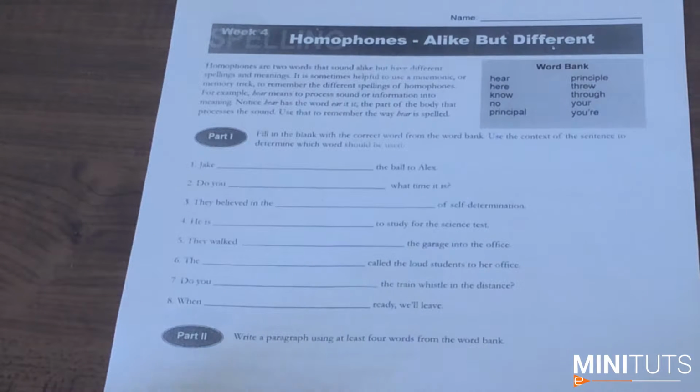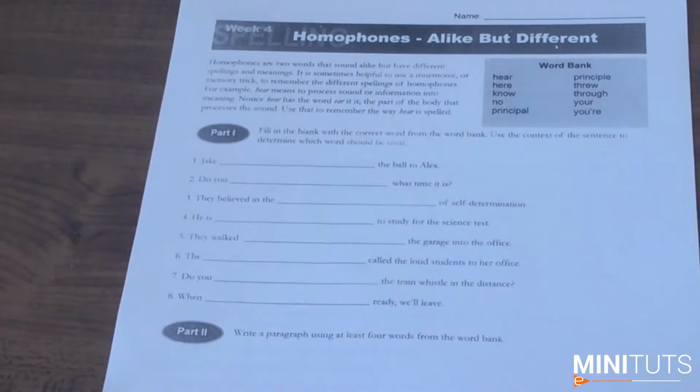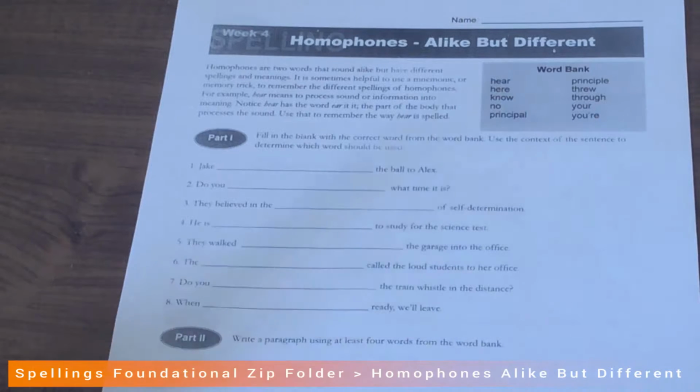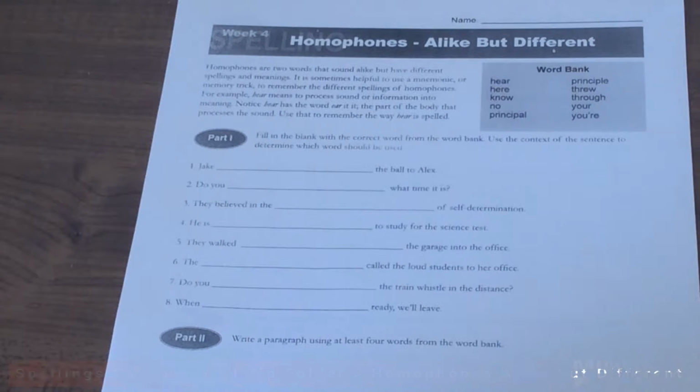Just double check when you're using these resources that the spellings are the British spellings and not the American spellings. I've chosen for you week 4, homophones: alike but different, and I'm going to give you an example of what comes included. It's a free website, so you'll be able to download PDFs and print them off before working through them with your child.